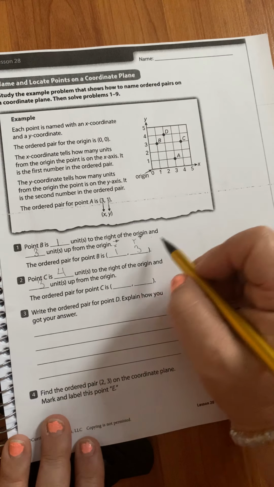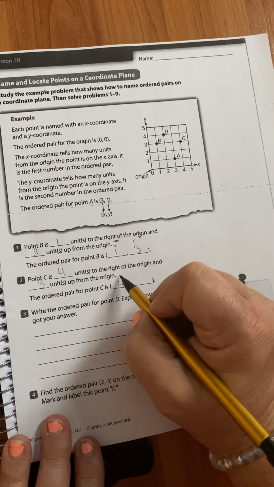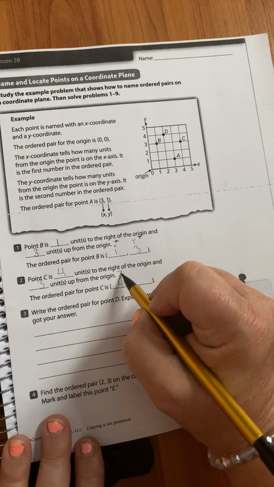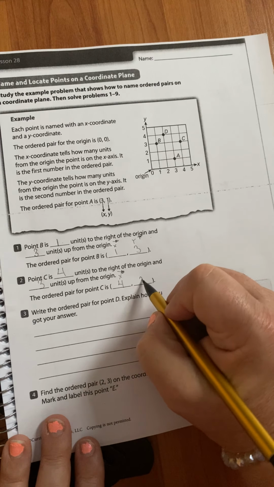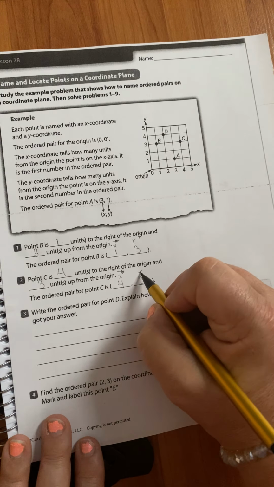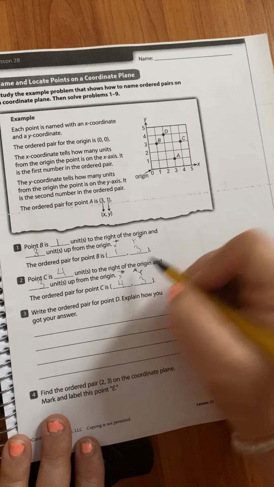So now how would I write that number? You always write X first. So you would write a 4 with an X above it with my arrow going to the right. My second number was a 3 because I went 3 units up. So that is my Y axis. And I'm going to draw my little up arrow.